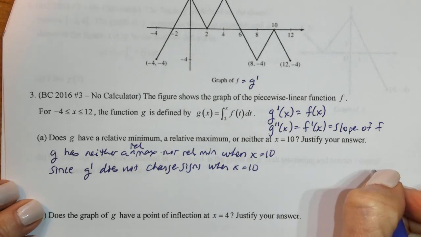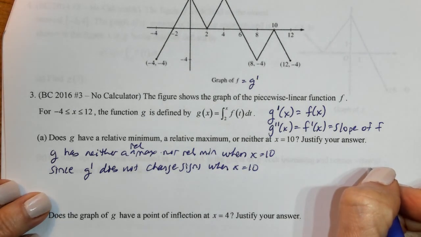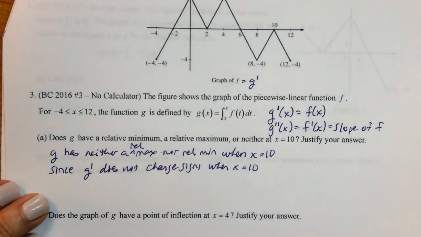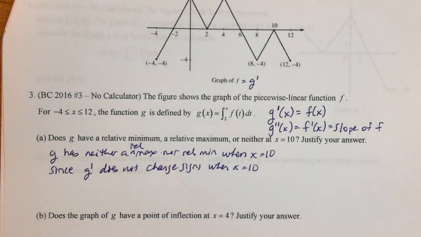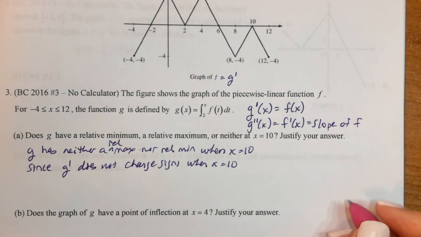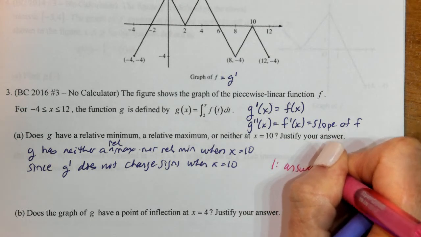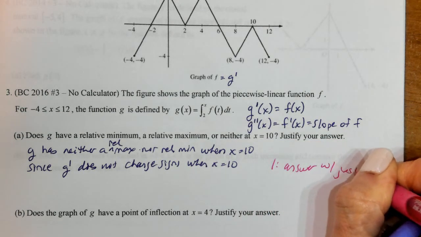Okay, that's not the only way we could say it. We could have done the second fundamental theorem there as well, but this will work. That was worth 1 point, answer with justification.